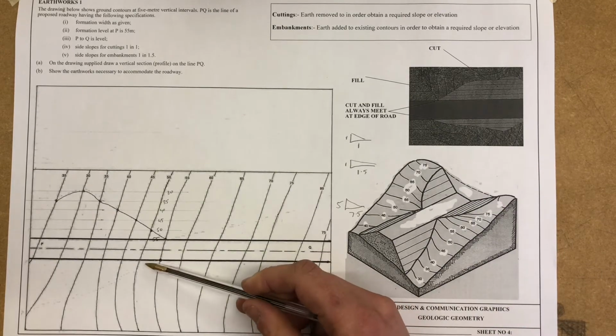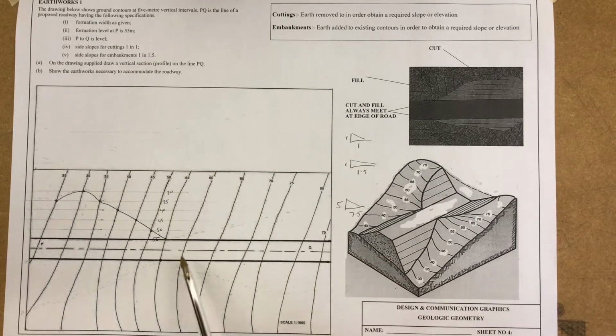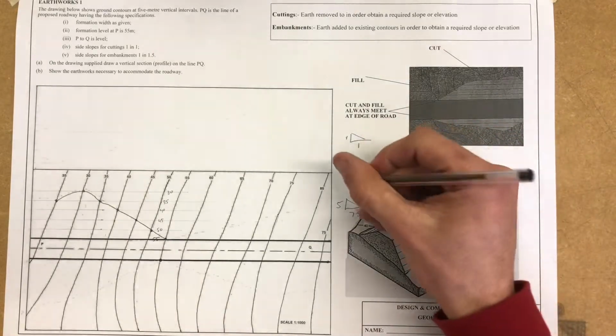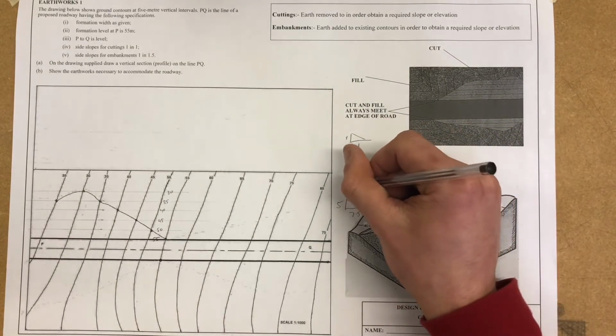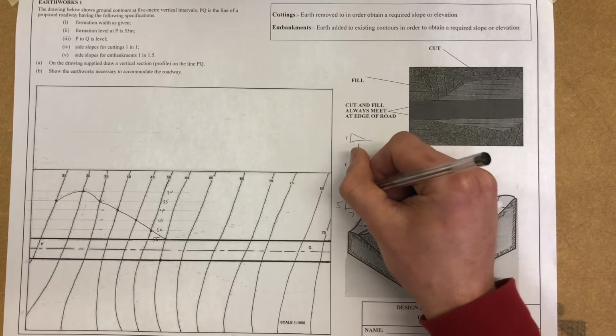On the cut side then, on the other side, we do the exact same, we measure it out. Now we're going to go over to this side here, and we're going to look at the cut. So from this point up to Q, the road is still at 55, but the road is cutting into the ground this time, so it's slightly different. So what's our cut cone? Our cut angle is 5 on the edge, and it's 1:1, so it's 5 on the bottom.